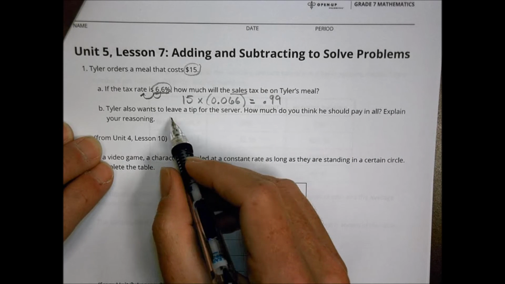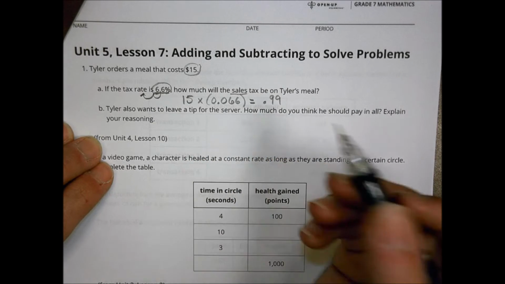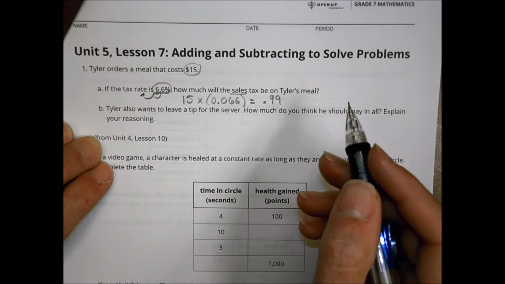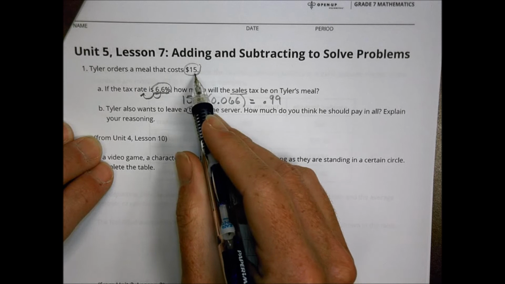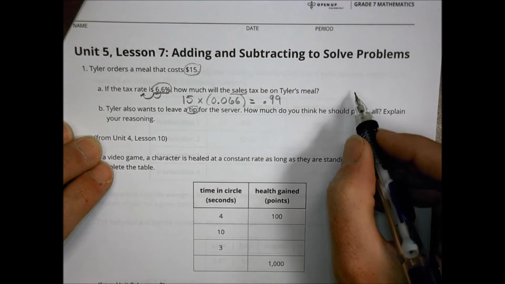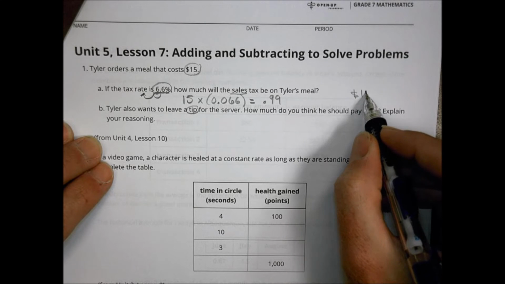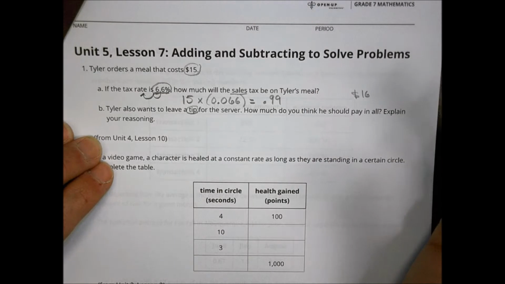Tyler also wants to leave a tip for the server. How much do you think he should pay in all? Okay, now this is going to be up to you how you want to do this. He wants to leave a tip. So we know so far he has to pay $15 plus 99 cents, so he's already sitting at about $16 for the bill. So whatever he adds onto this is going to be a tip. It's going to be extra. How much should he pay in all?